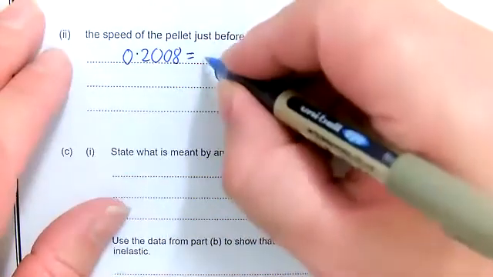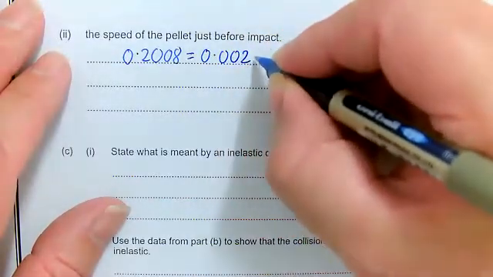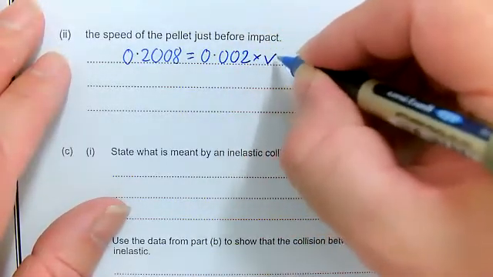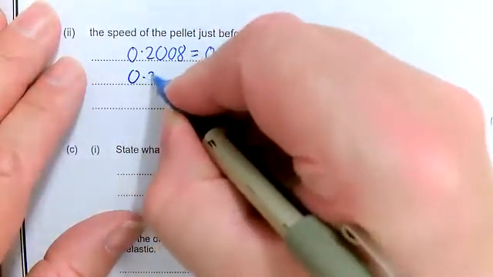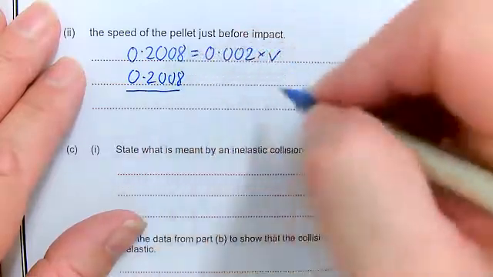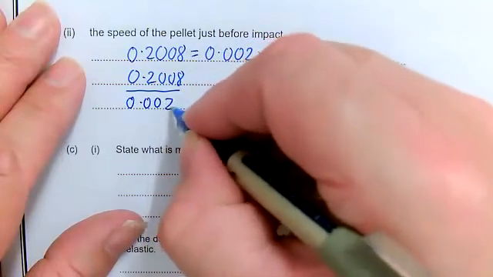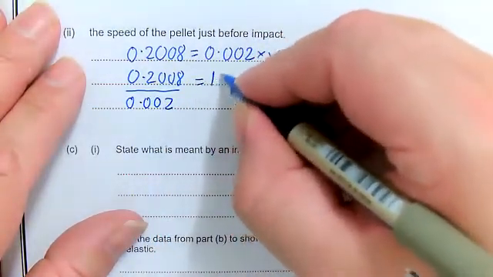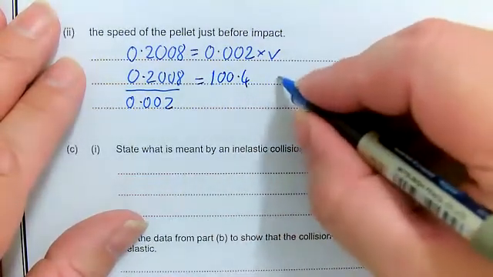So that's going to be the mass of the bullet multiplied by its speed, v, which is what we want to work out. So to get the speed, it's 0.2008, though we could ignore that bit if you want, divided by 0.002, which gives you 100.4 meters per second. Well, we'll just say 100.